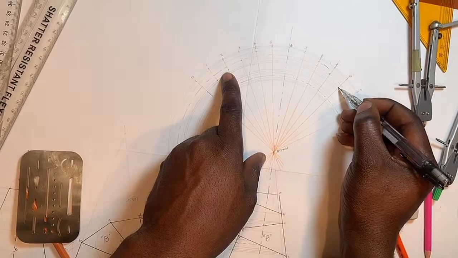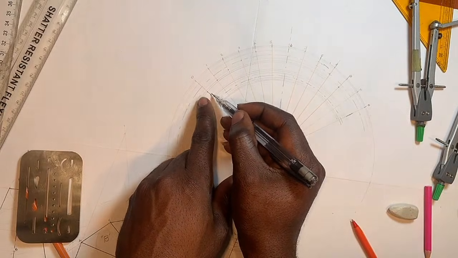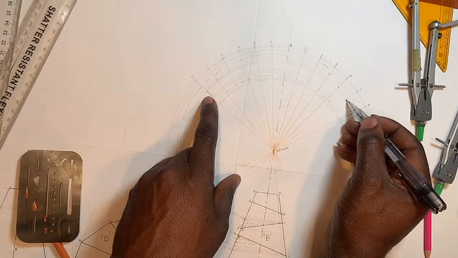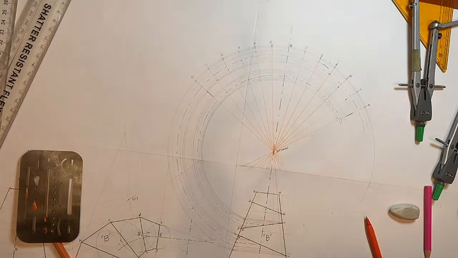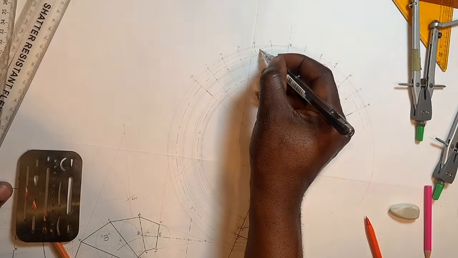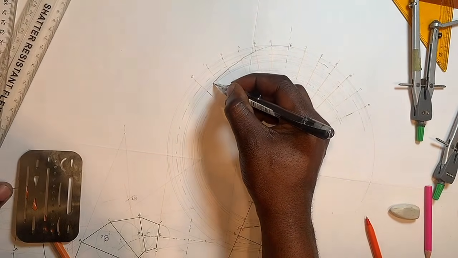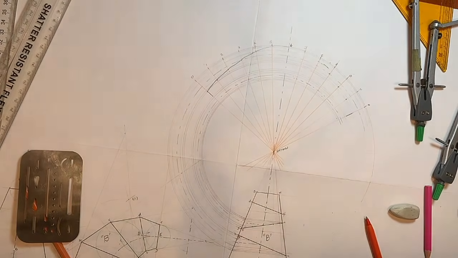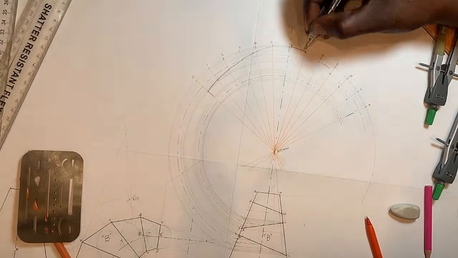Then the 11, which is after this one, the first one, which means it's this one. You understand? That's how you do it. Then from there you can join your points now using your flexi curves or your Boilermaker set squares or freehand. Should you not have them, you can join them freehand. You understand? There you go.